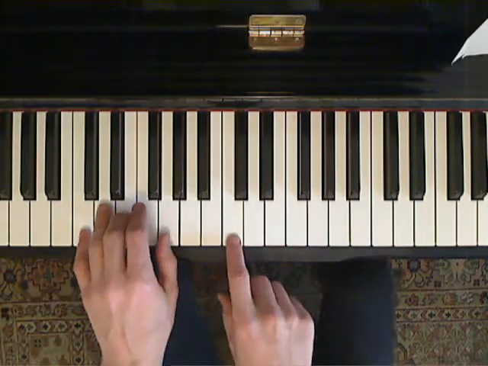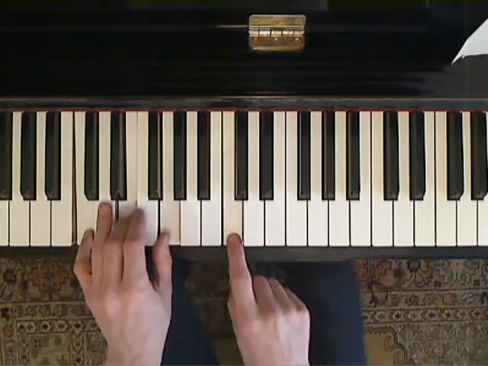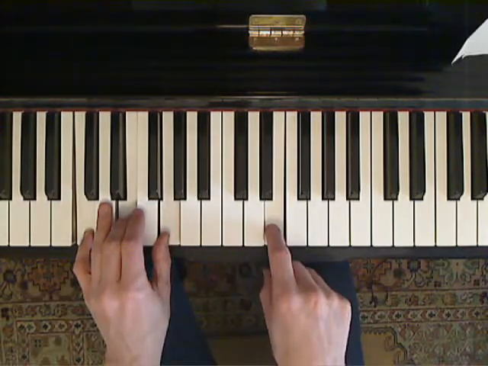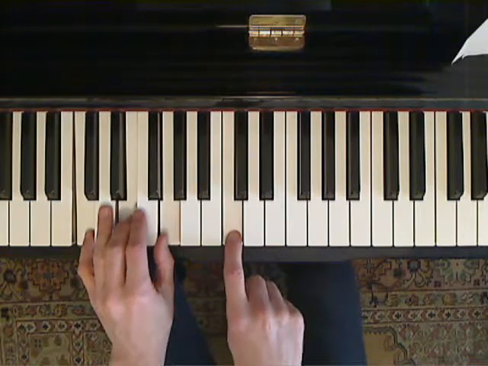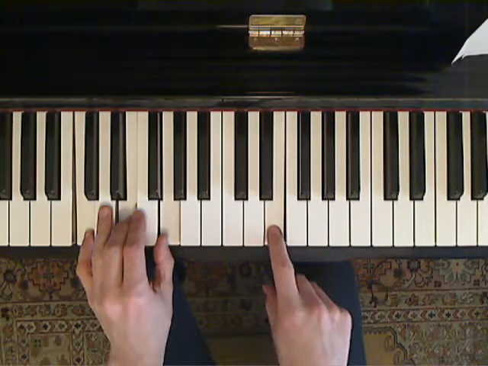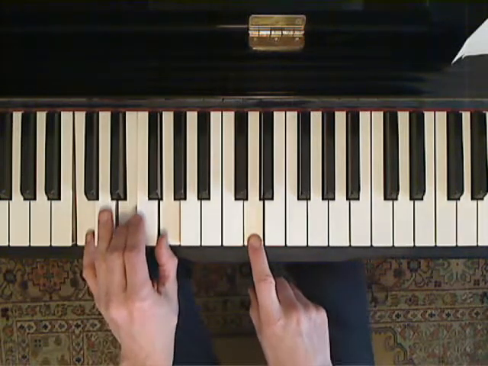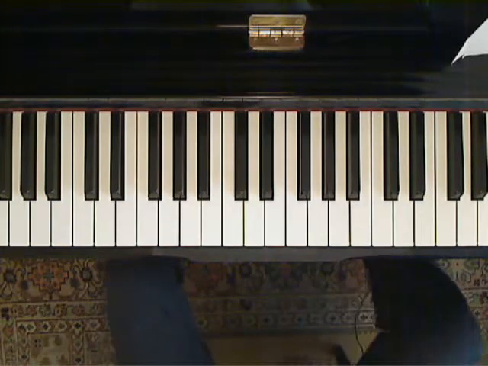So, for example, I can play something like this. This is a chord tone, this other is a chord tone, and the D will be a passing tone.